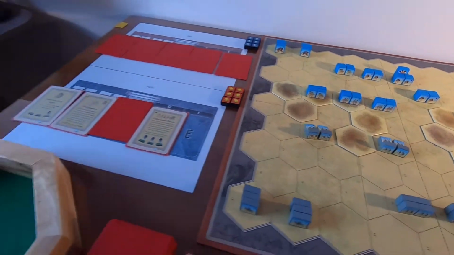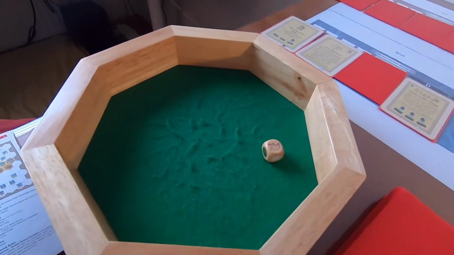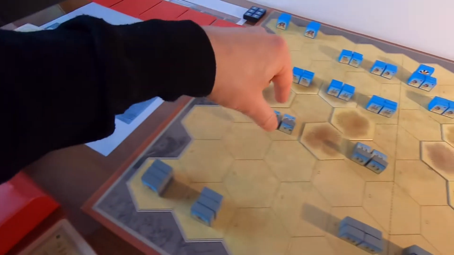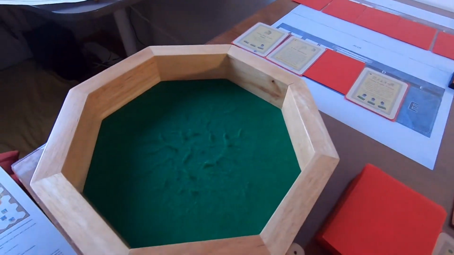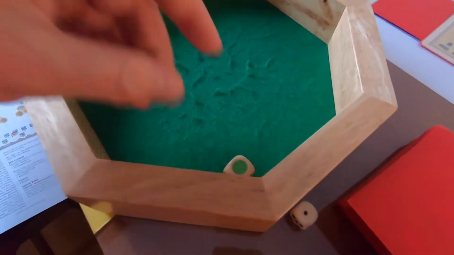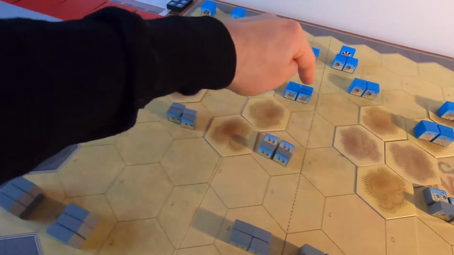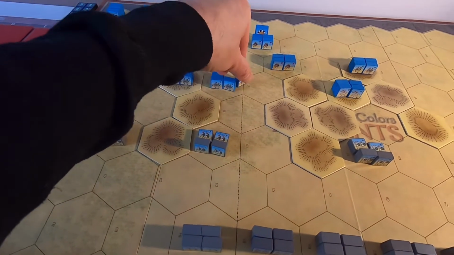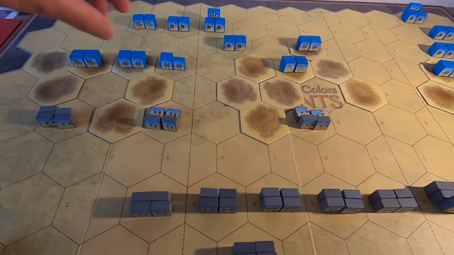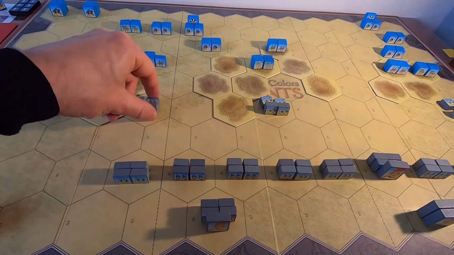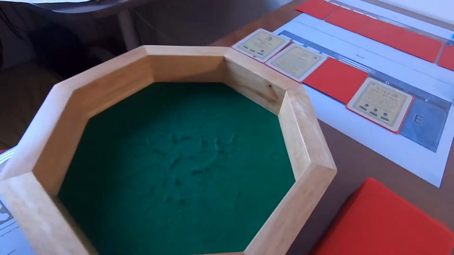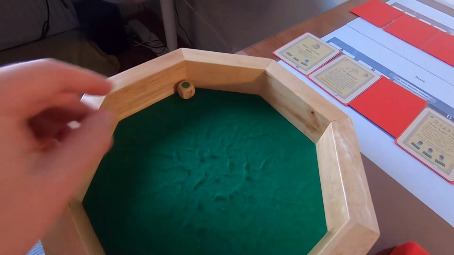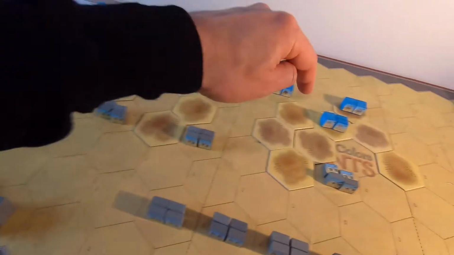1 die from there to that auxilia. Miss. Against the lights. That's a hit. First blood. A light infantry of the Macedonians. Then we have the next Velite unit. 1 die against the slingers. Another hit, so the slingers go down with 1 block.